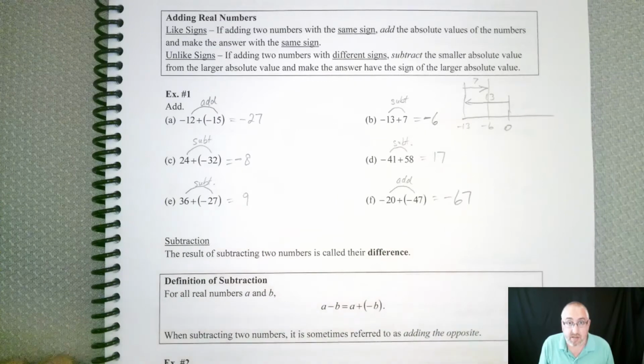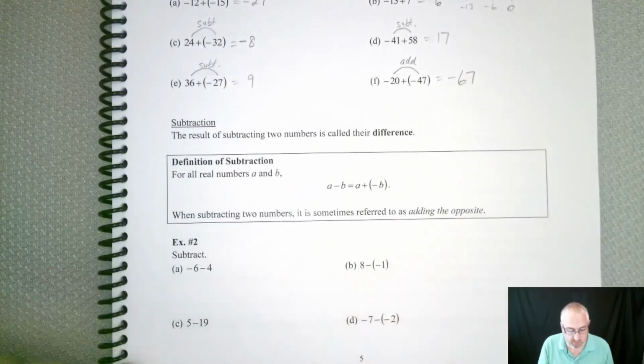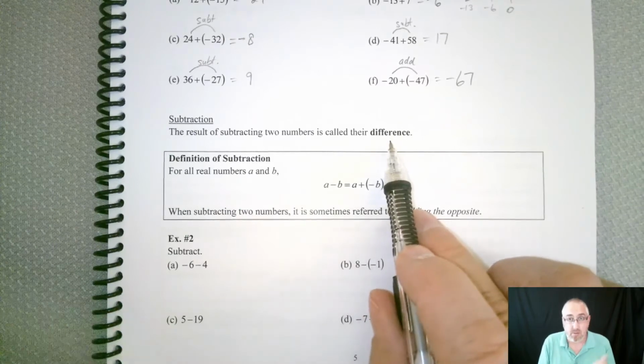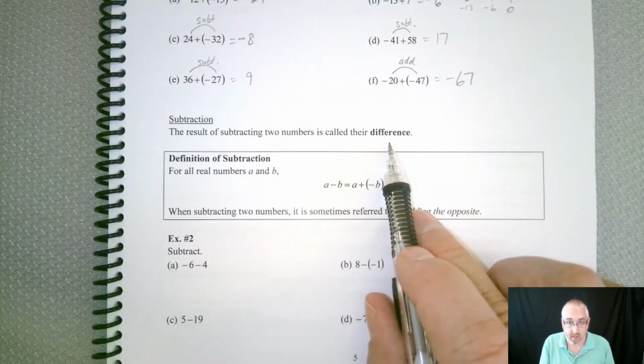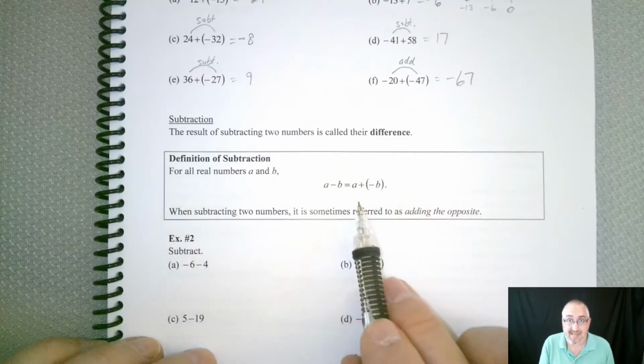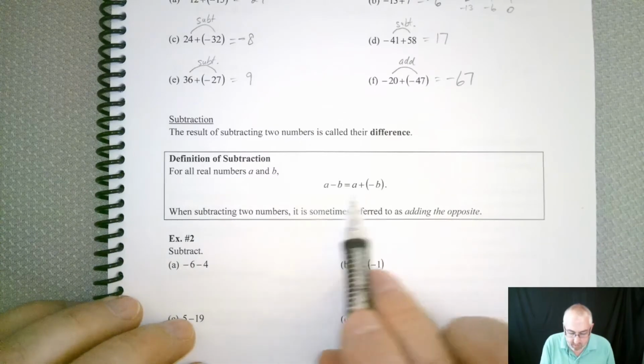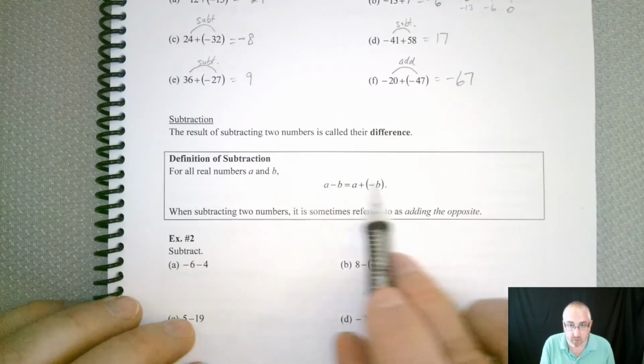So subtraction, well, first things first, we've got to get our special word for subtraction. In this case, it's difference. So sum we use for addition, difference we use for subtraction. Now, the trick with subtraction is we want to just rewrite it. If we can rewrite it in terms of addition, then we can use the rules for addition. So that's the nice thing. Really, it's just a quick changeover.